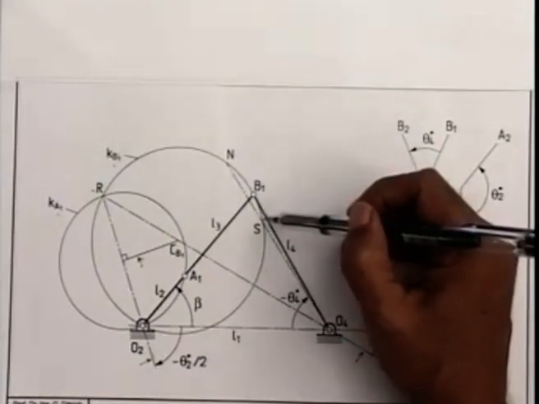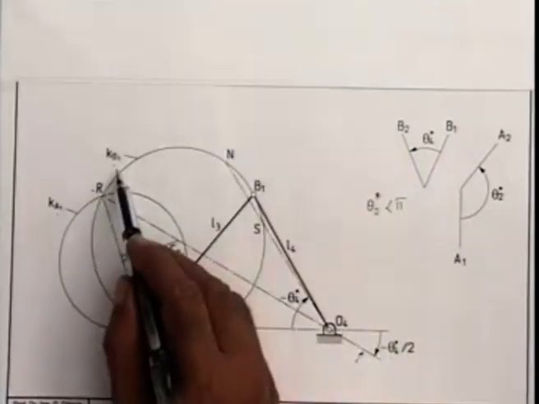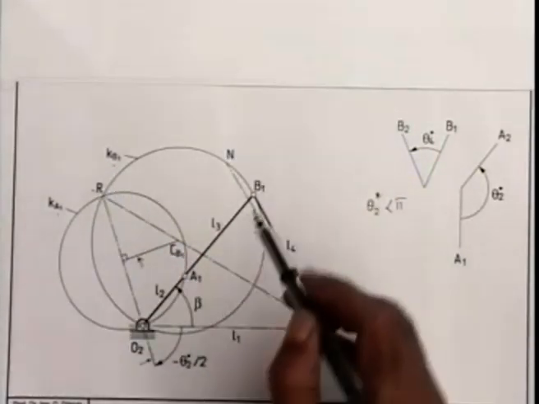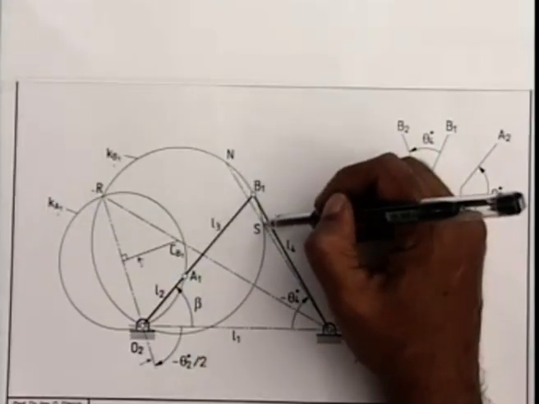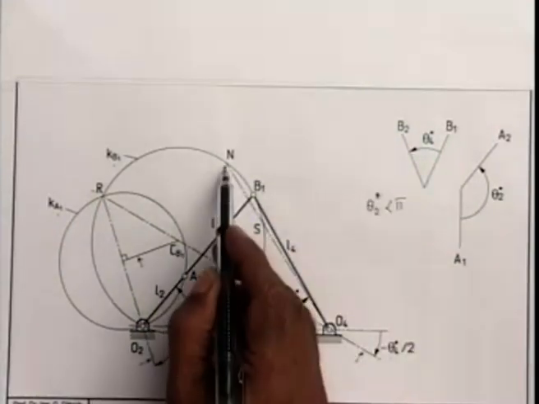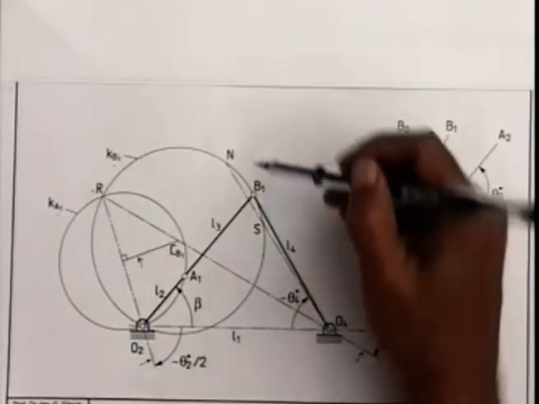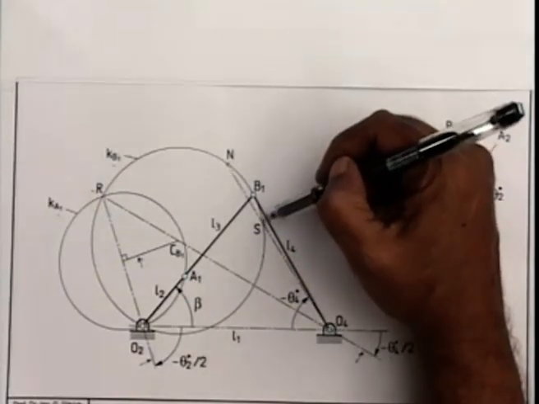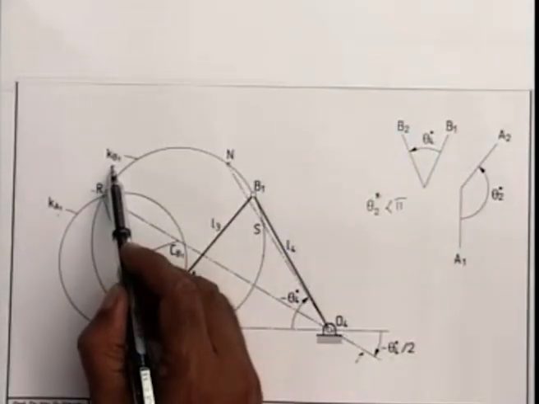Here N and S are both points of intersection of this line O4N with KB1. Then the point B1 can be taken anywhere on this circular arc NS of KB1. It cannot be below S. It has to be taken within this range NS of the circular arc belonging to the circle KB1.